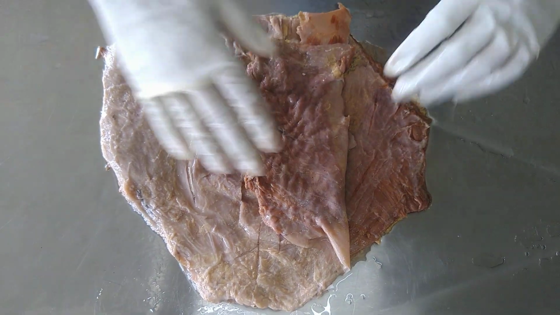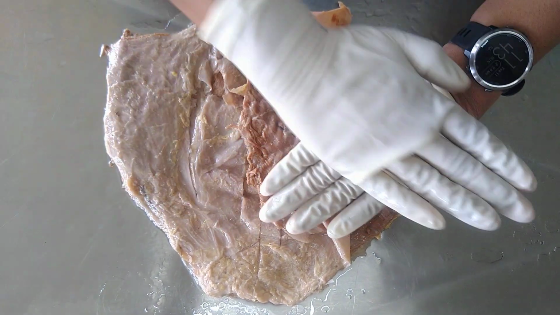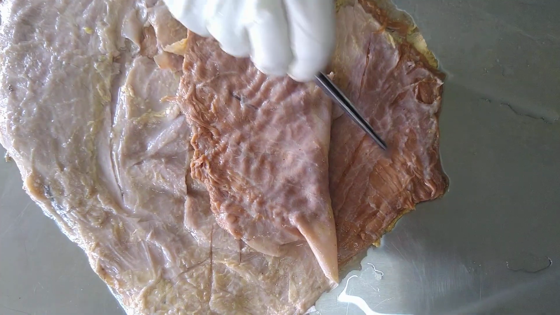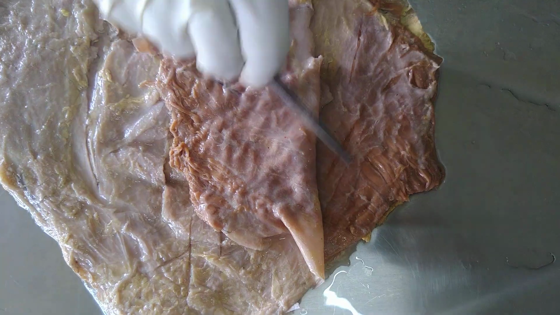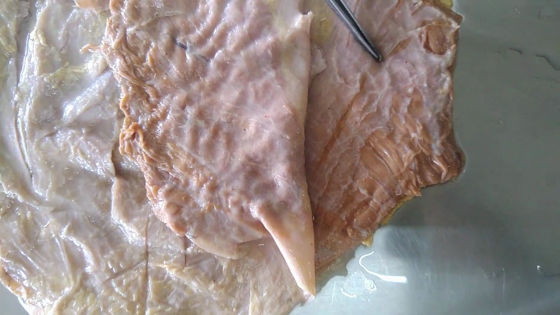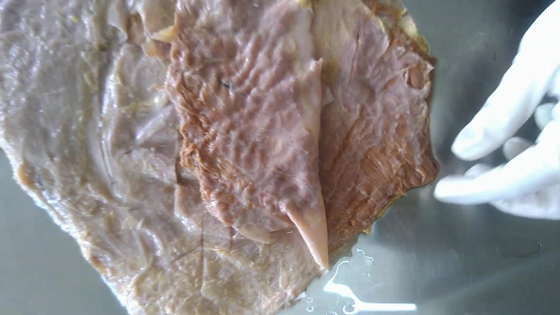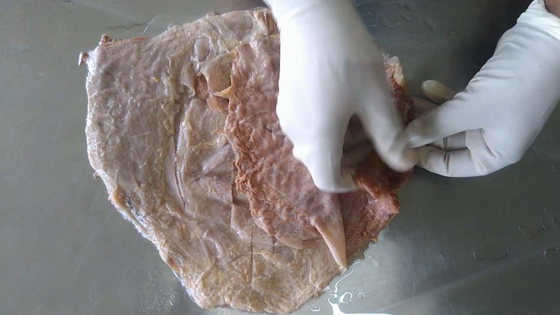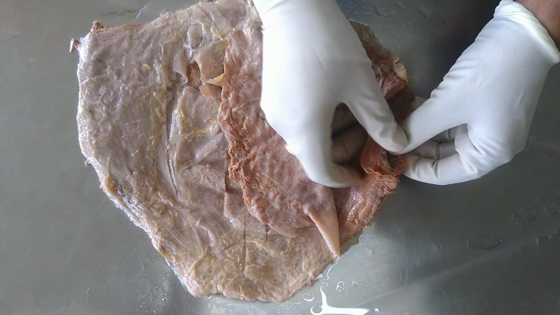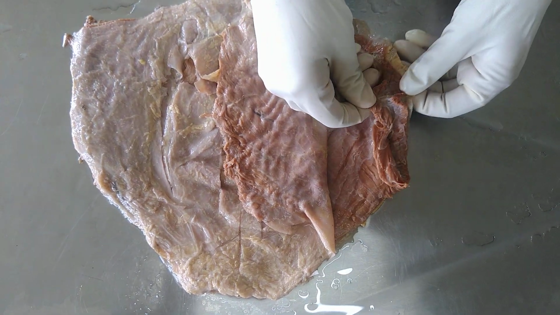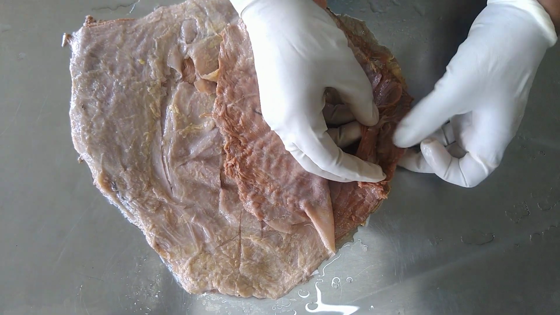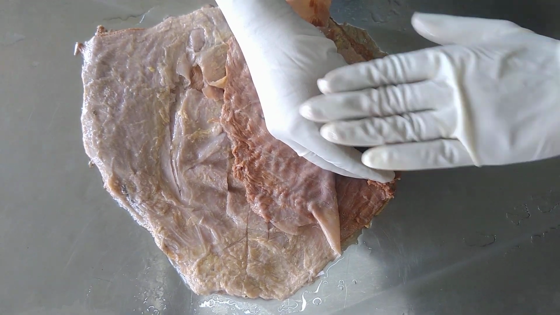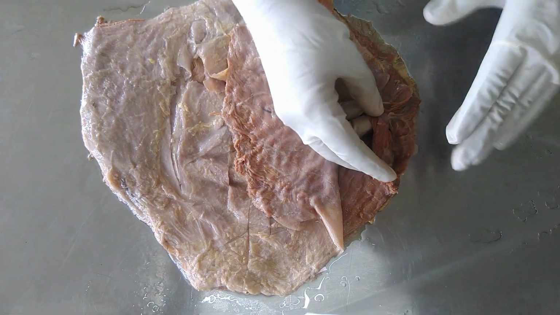Now exactly opposite to this, like this is the direction of internal oblique. Here you will see, this is internal oblique muscle. After reflecting internal oblique, this muscle is transversus abdominis. Only small part can be visible here. This is the direction of transversus abdominis fibers.